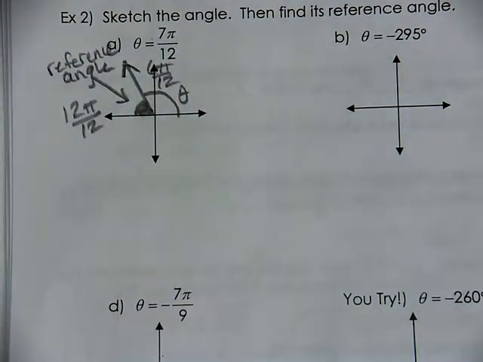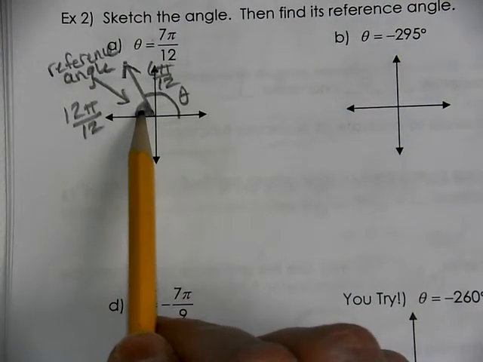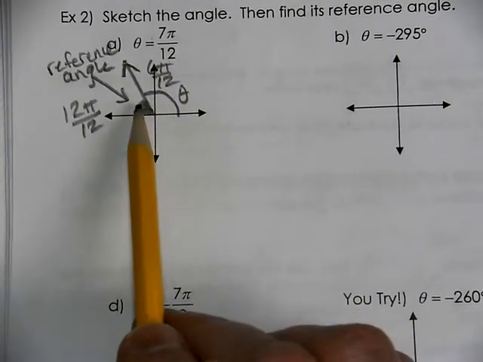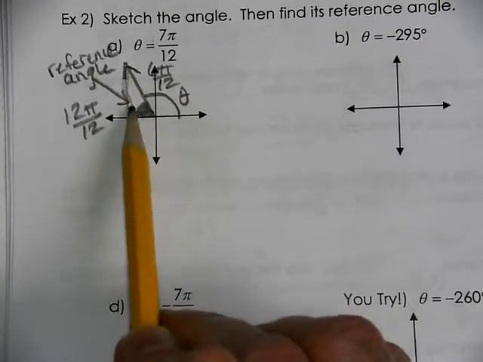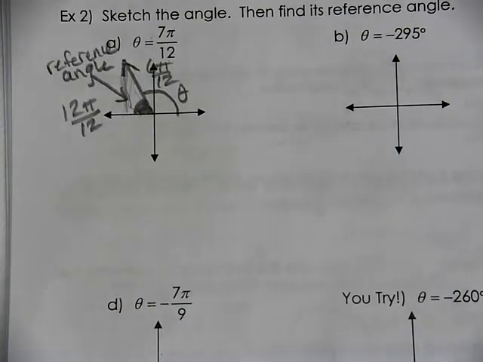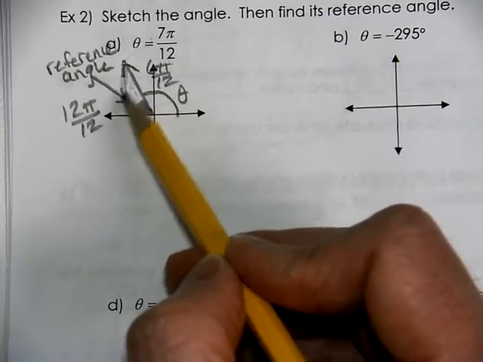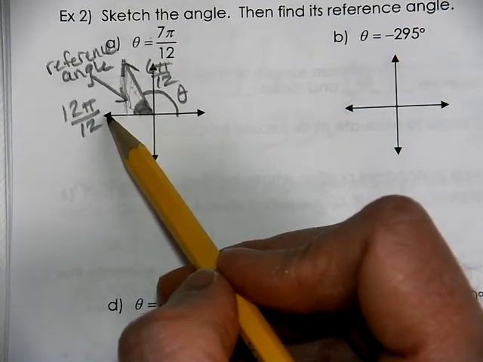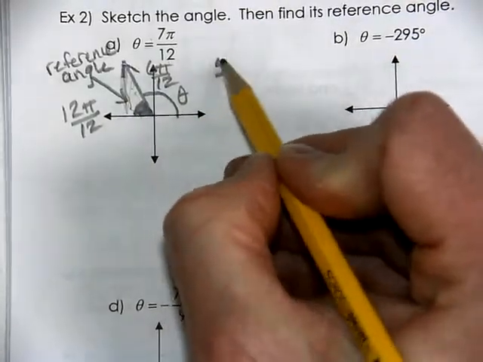When we do further calculations in the future, we want to know what this angle is. It's tough to make a triangle using 7 pi over 12, but it's a lot easier to make the triangle using the reference angle. So if you're at 7 pi over 12, how many more of those radian steps do you need to take to get to 12 over 12? You would have 5 pi over 12.